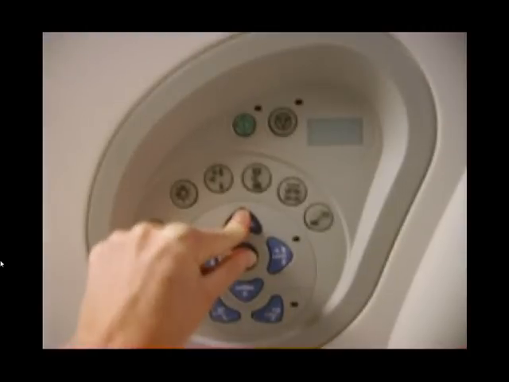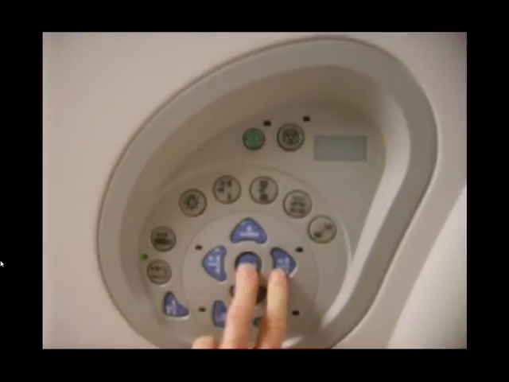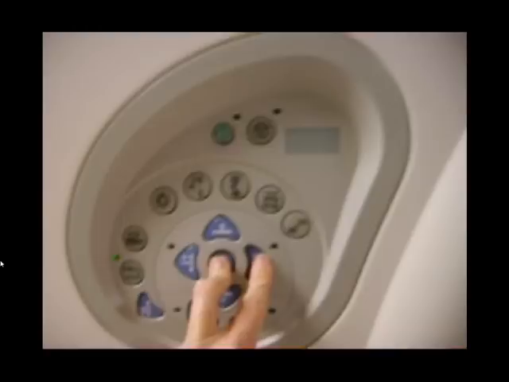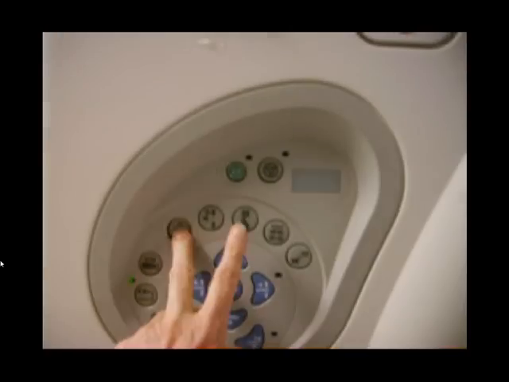Now you're going to move your patient in. You'll use these two buttons. And you can check and see that they're moving in. Then we're going to go back and turn our positioning light on. Remember, this is the axial positioning light that you use.